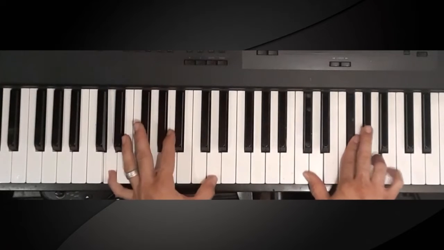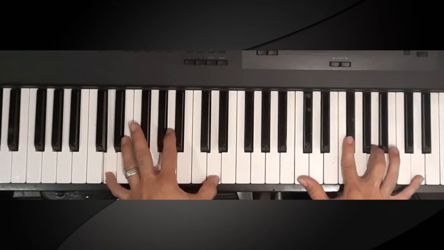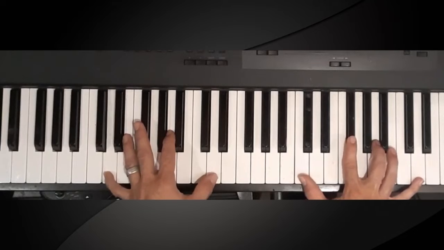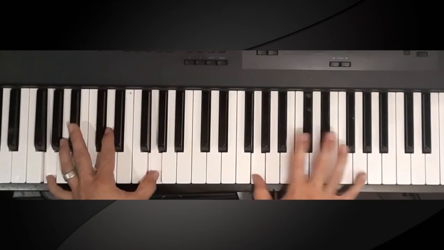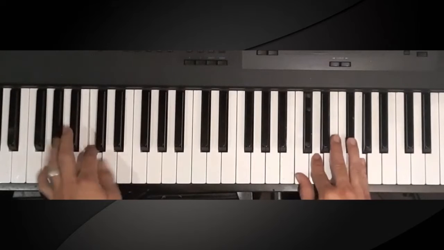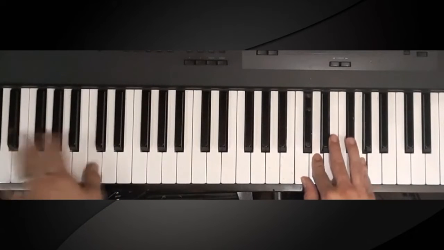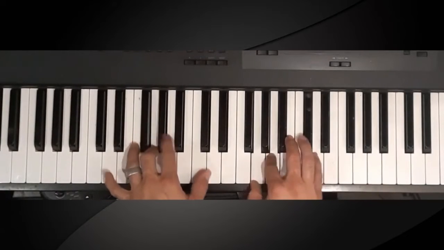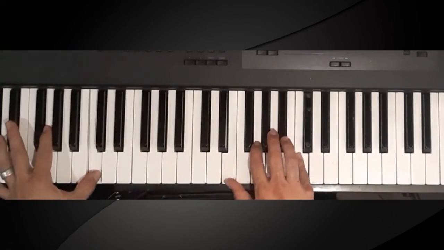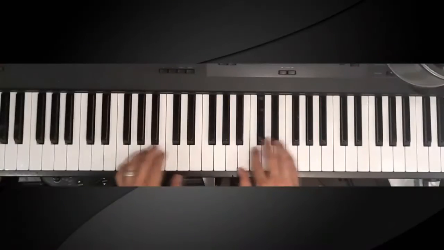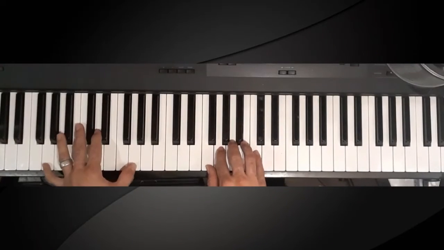To the 2 major, the D. Down to the 2 minor, to the 5, back to the 1. So we just went from the 2 minor to the G, the D minor to the G, to the C. So I'm going to play the whole thing through.